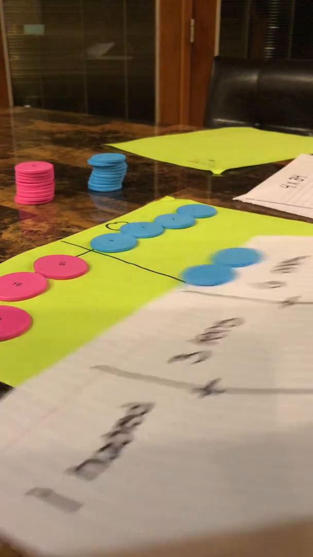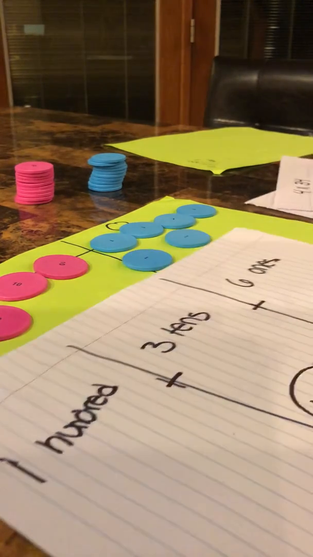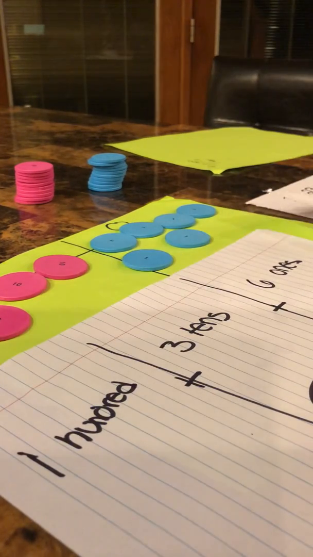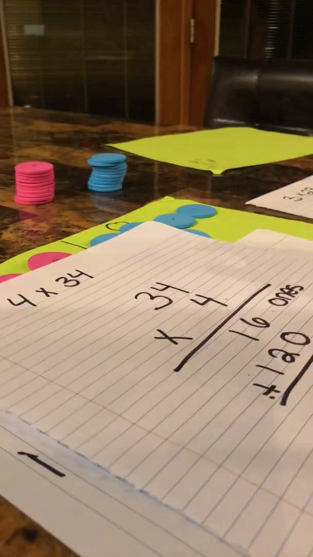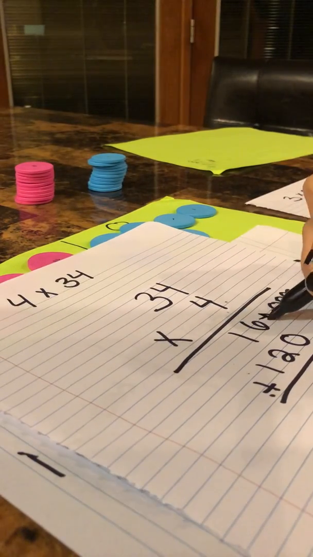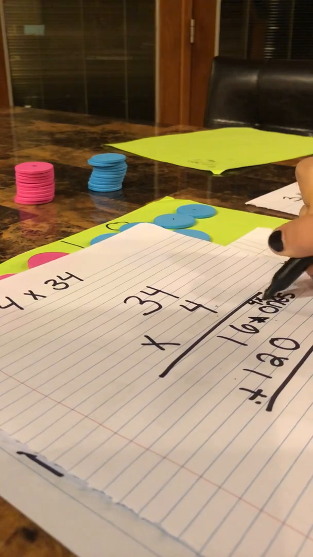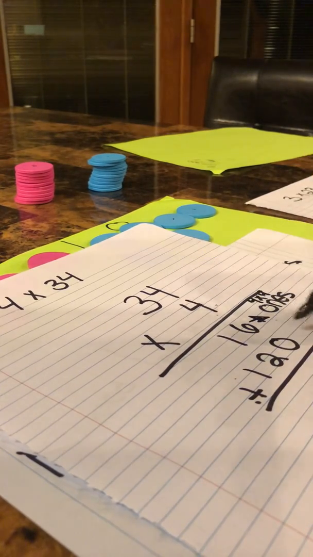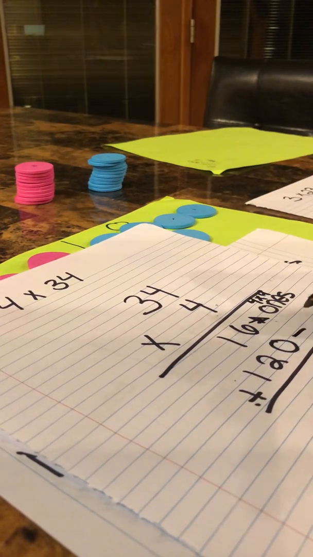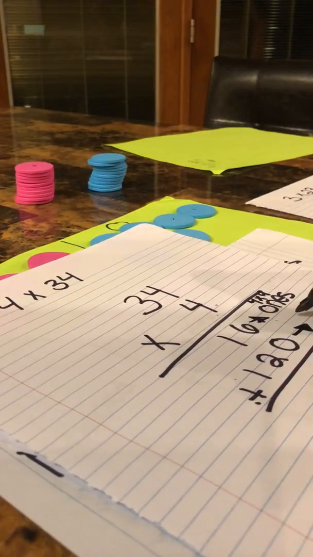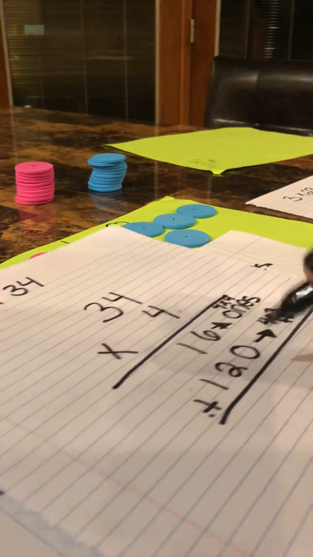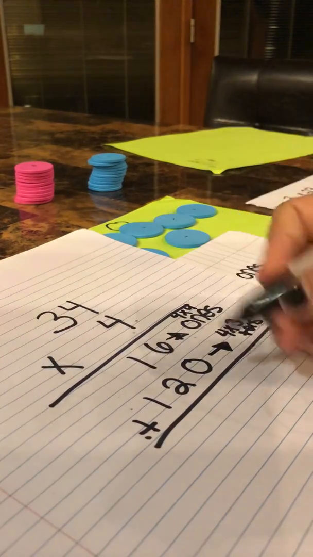Now, of course, to check our work, we want to come back to the standard algorithm, where we've already written that 16 came from 4 groups of 4 ones. And here we had 4 groups of 3 tens, which gave us 120. Now we add these together.